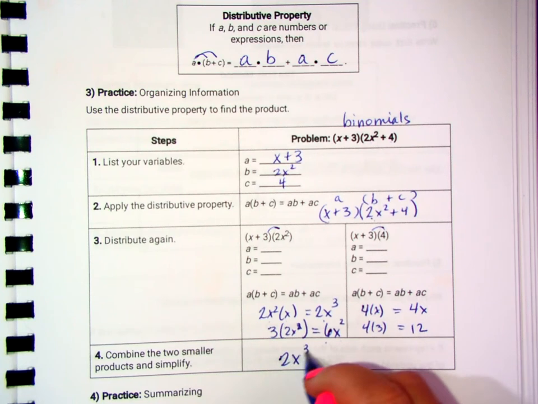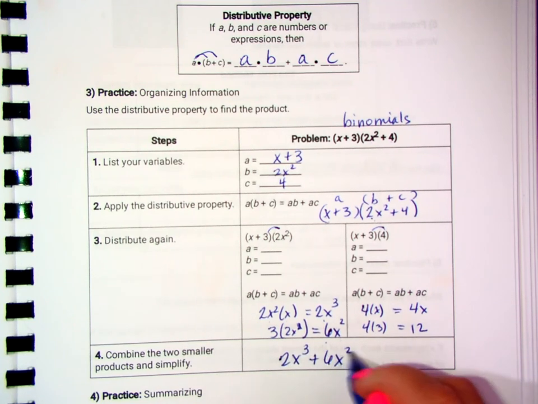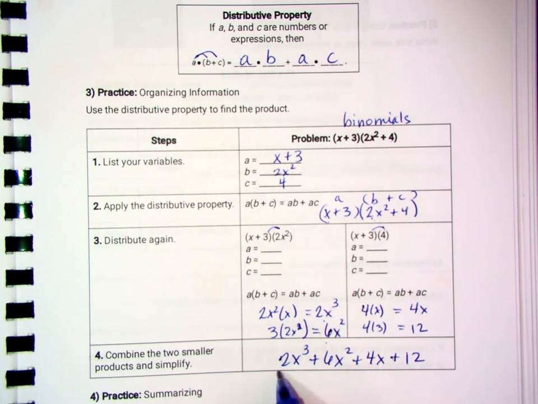So we go 2x to the third plus 6x squared plus 4x plus 12. And this entire thing is my result of multiplying the two binomials. So just to give you an idea of what things we were multiplying, we're going to get into a regular routine over this.